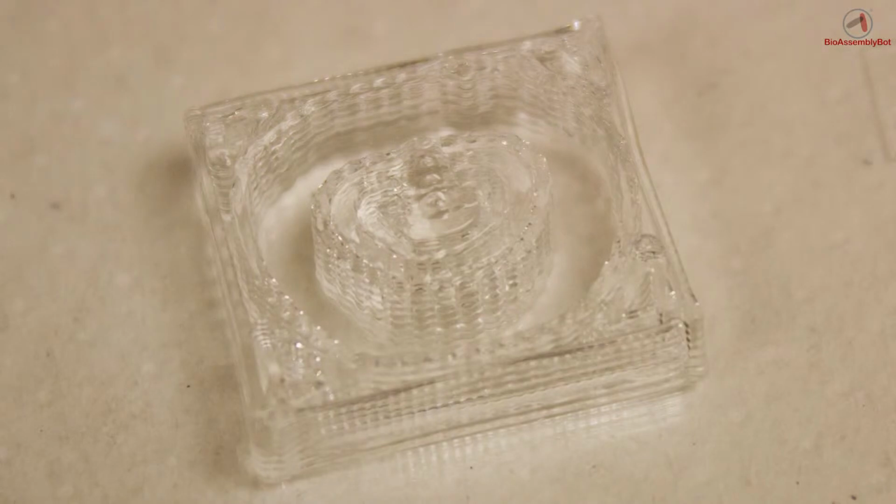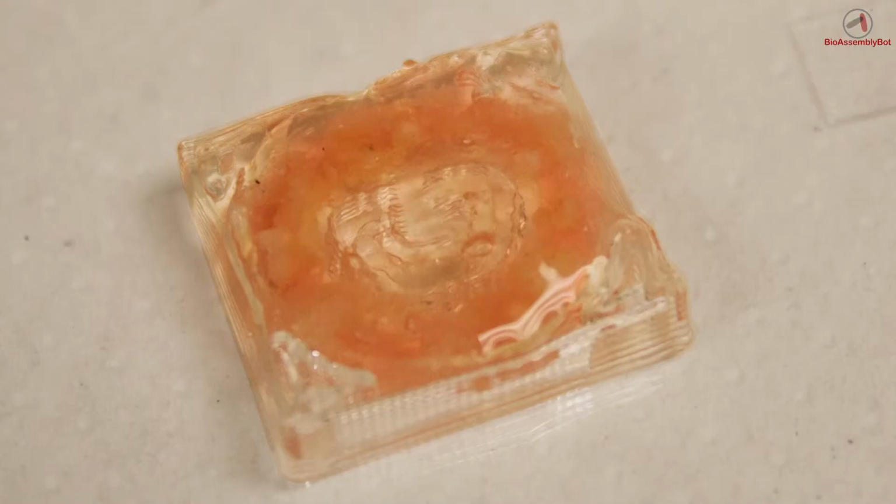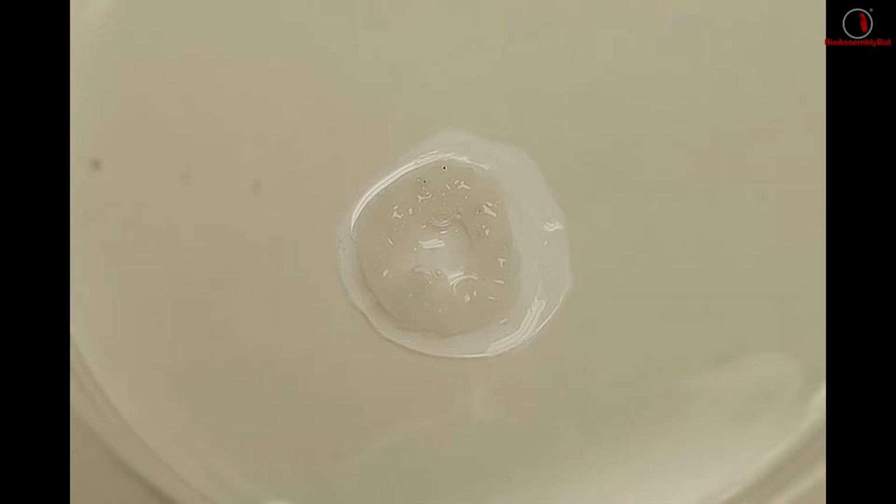Here is the completed mold, and then here is the mold filled with that osteogenic material. And here is that material once the mold has been washed away.